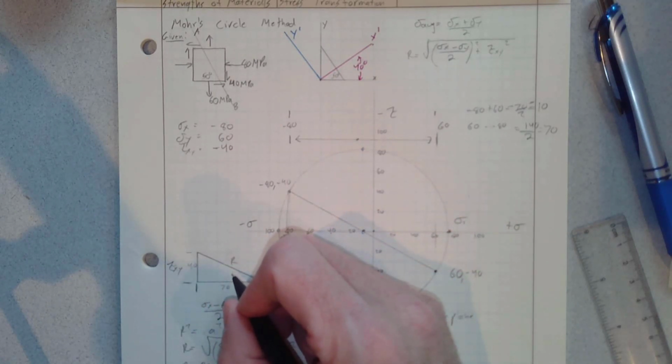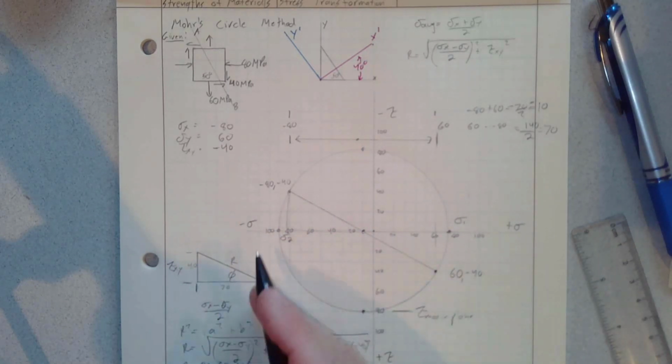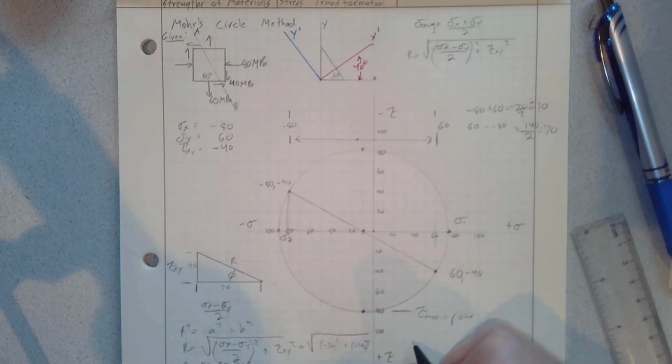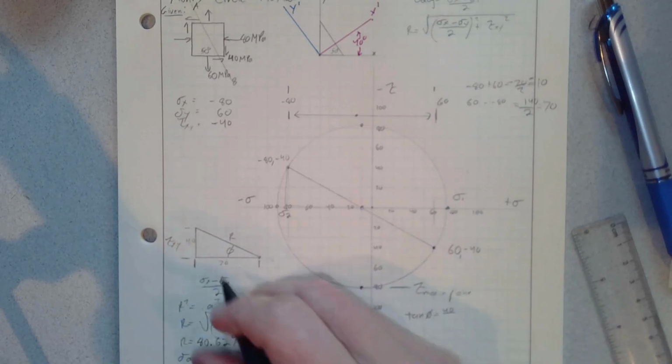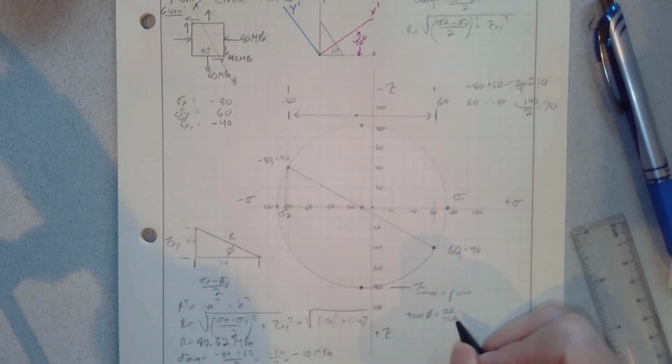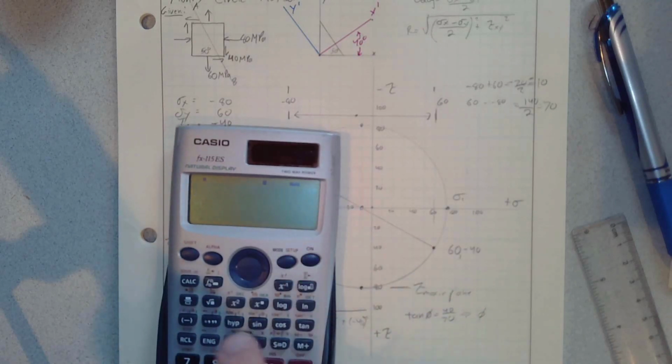Let's call that angle phi. So using our basic trig, we know that the tangent of phi is going to be equal to the opposite over the adjacent, so it'll be equal to 40 over 70. So that's solving for that angle there. So if we plug that in with inverse tangent, we see that phi is going to be equal to the inverse tangent of 4 divided by 7.